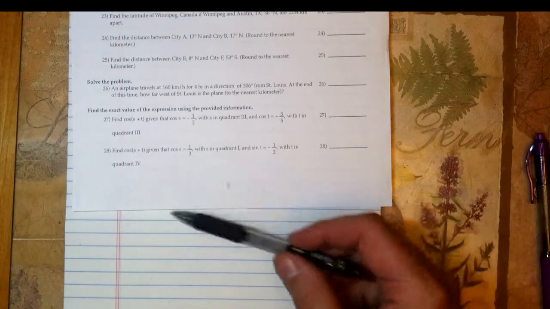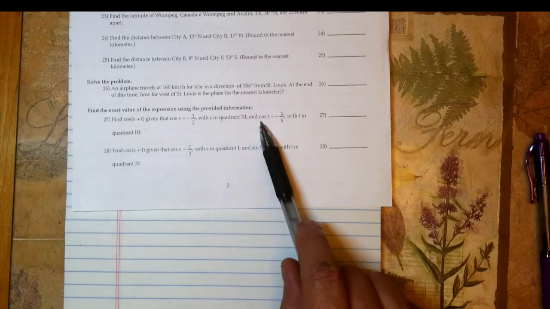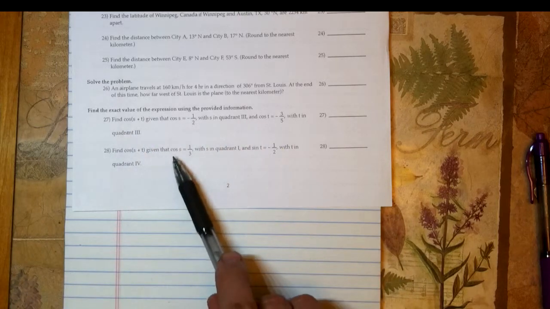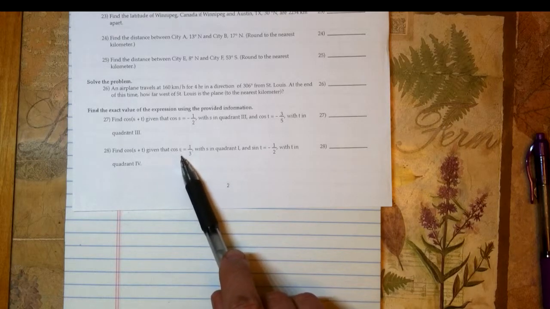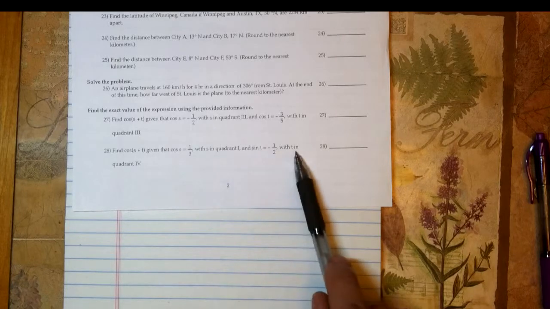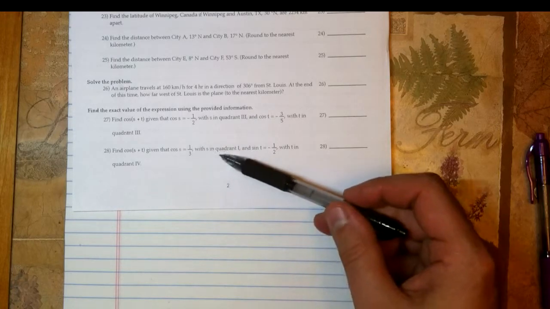So I'm going to sort of rush through some of the broad parts of the problem that are similar, that are overlapping, and just really point out the differences, because we have a couple of things here that are a little bit different. Here, instead of being a cosine and a cosine as we did in number 27, we're given a cosine and a sine. And also the angles now are in different quadrants. So angle S is in quadrant 1, angle T is in quadrant 4. So we'll go through this, and I'll go quickly through the parts that overlap with number 27. So if you're confused about that, go back and look at number 27.